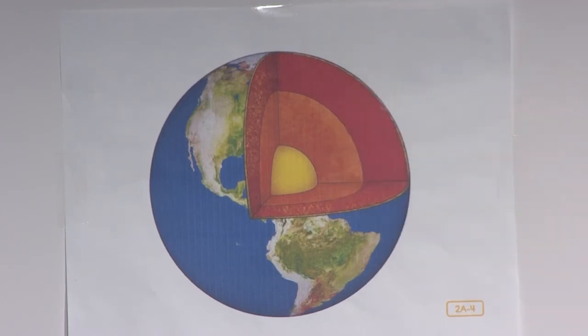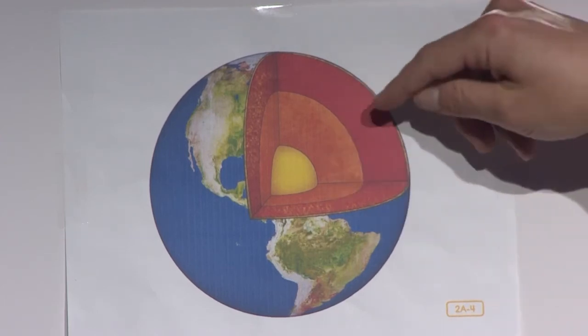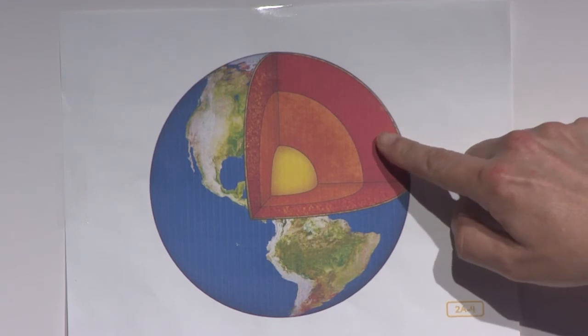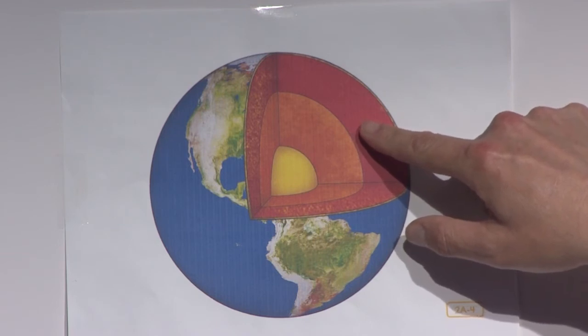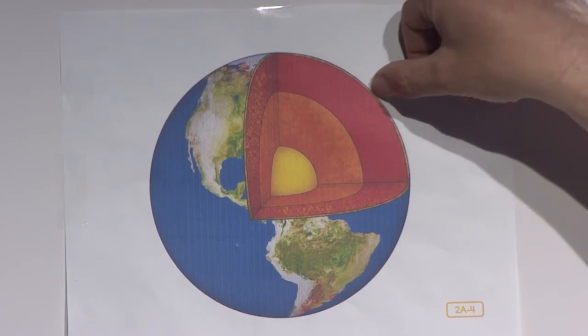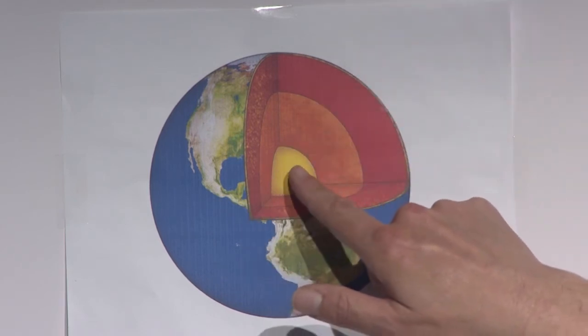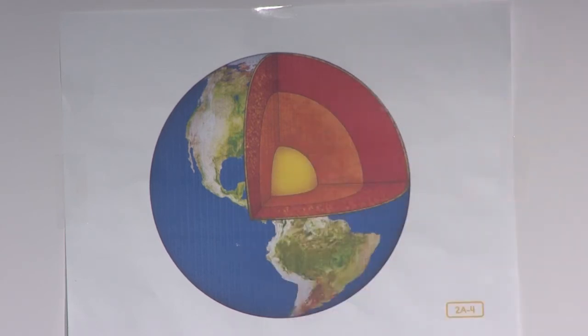Okay? Now, when we go deeper in the Earth, this reddish brown layer, which actually takes up most of the Earth, what do we call that? What do we call that layer of the planet? It's right under the crust, but it's right above the core. Do you remember what the next layer was called?